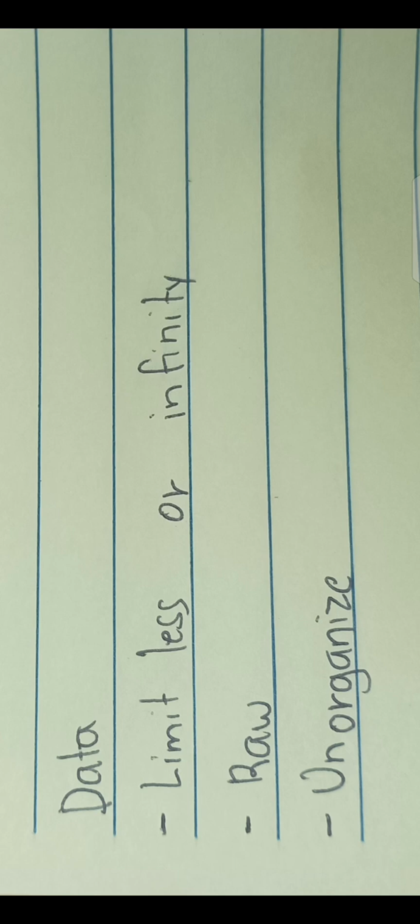Next is the data. The data is raw facts, figures, observation, or any information that can be processed by reasoning, discussion, or calculation. So, data. What is data? A data is limitless or infinite. So, ang data daw ay walang katapusan, raw and unorganized.